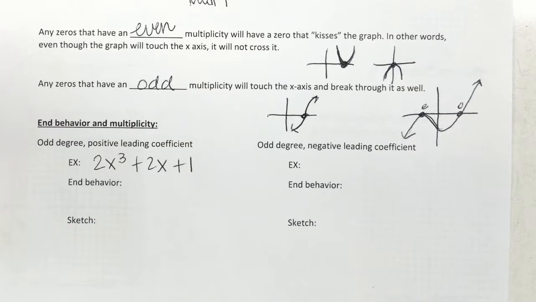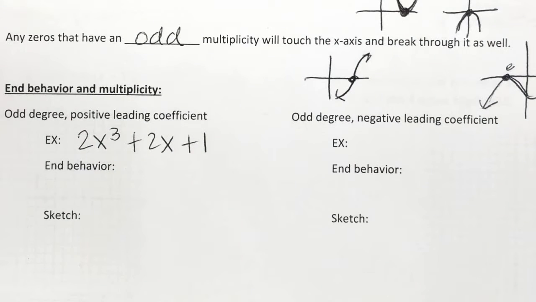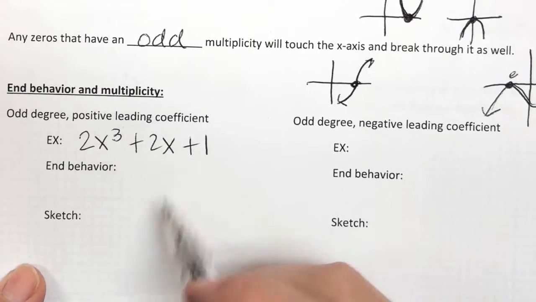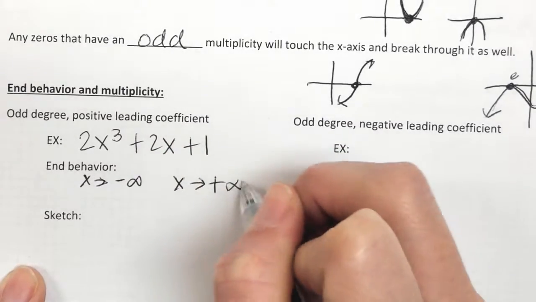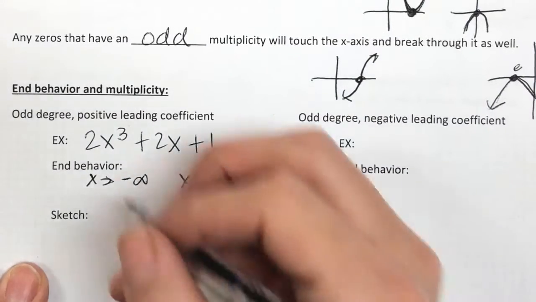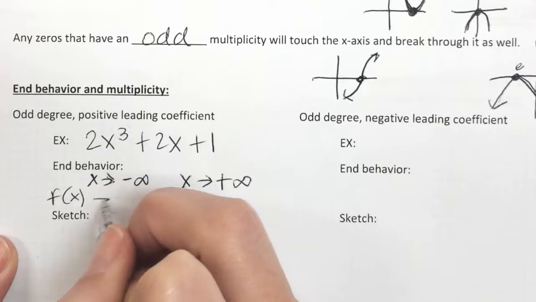Let me zoom in some now. How do we know this is an odd degree? The degree of this one is what? Because it's the highest exponent. How do we know it's odd? Because 3 is an odd number. So the end behavior of all polynomials that have an odd degree and a positive leading coefficient is going to be this. We always know that there's going to be a left and right side of the graph, correct? So we'll always have x going to negative infinity and positive infinity. So basically with end behavior, all we're describing is your y. And instead of y, we say what? F of x. Thank you.